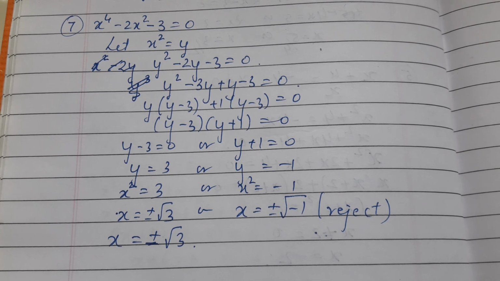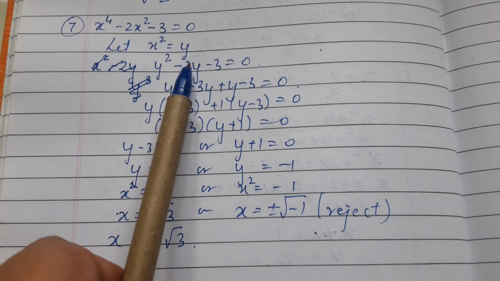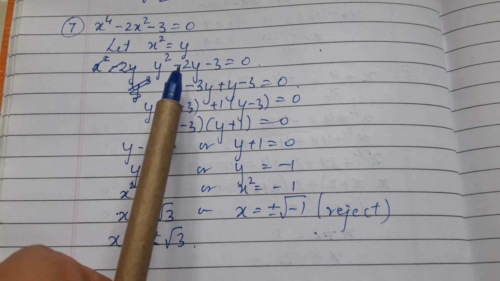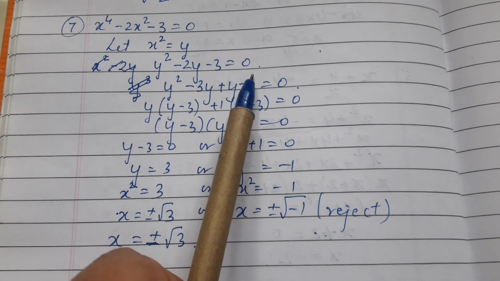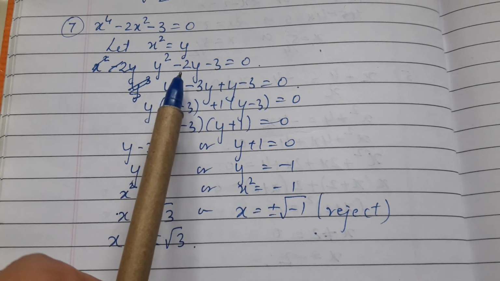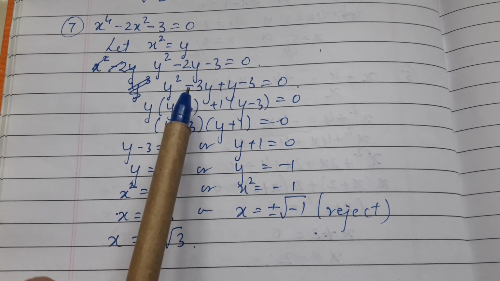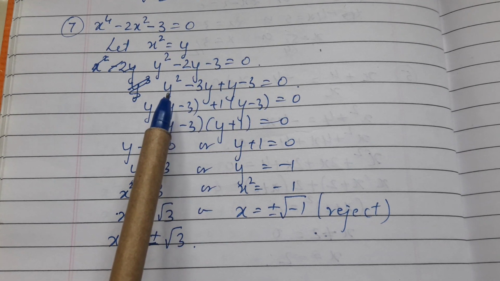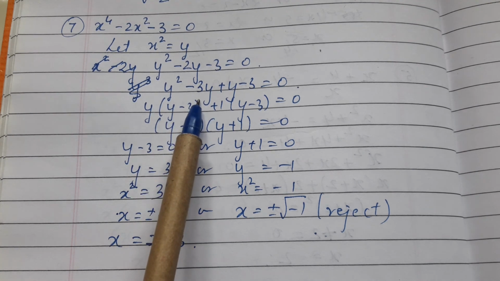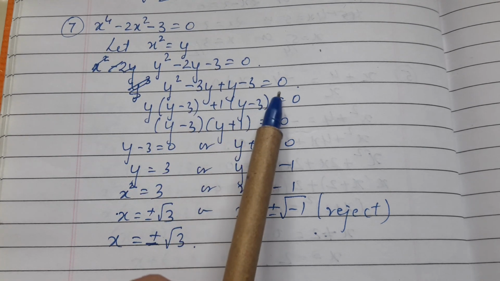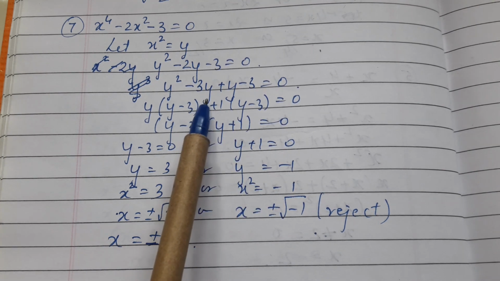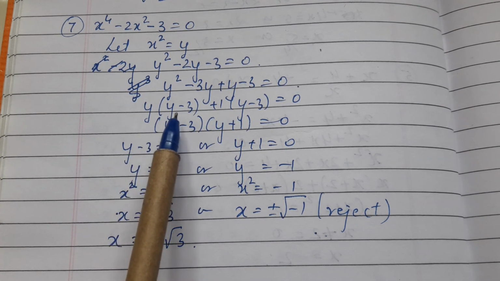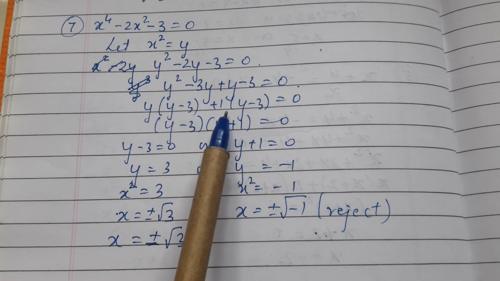Seventh sum, x raised to 4 minus 2x square minus 3 is equals to 0. Same way, let x square is equals to y. We get y square minus 2y minus 3 is equals to 0. Instead of minus 2, we will write minus 3 plus 1 y. So we get y square minus 3y plus y minus 3 is equals to 0. Okay, in the first two terms, y is common.